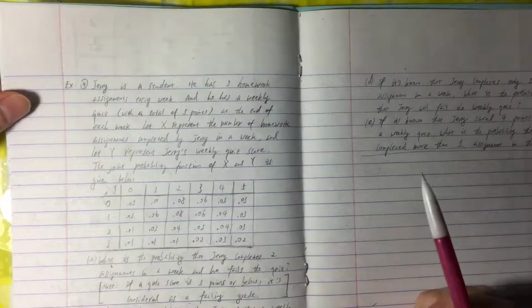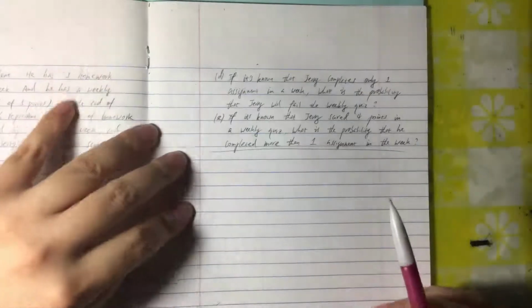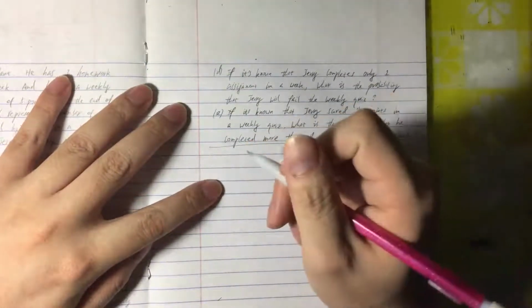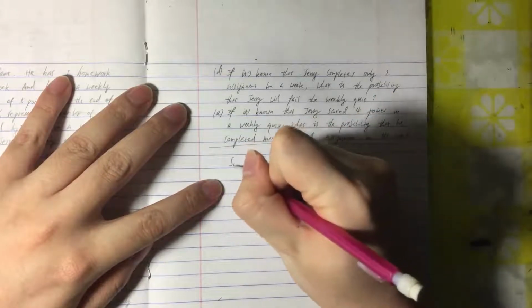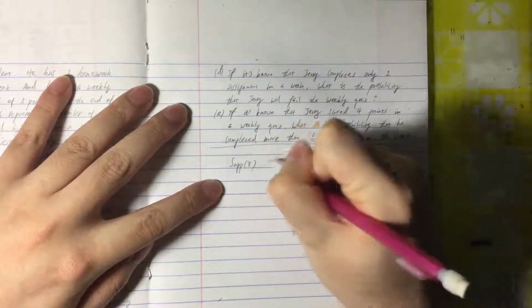Let's answer these questions based on the joint probability function. First step, let's write down the support first. What's the support of X? What's the support of Y? Support represents the set of all possible values that X could be.